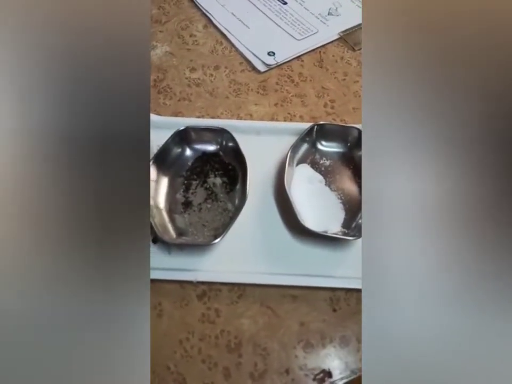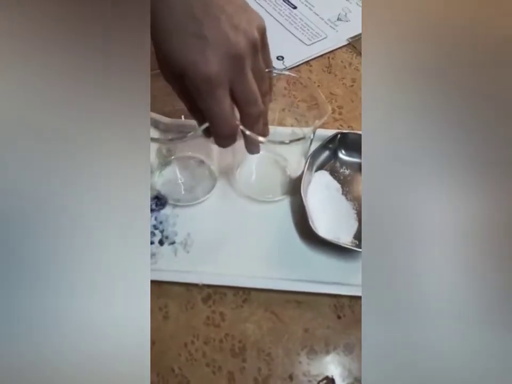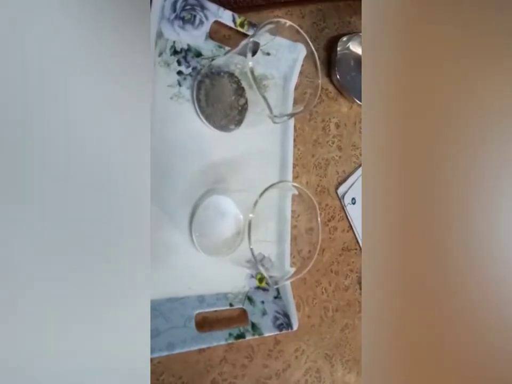I put both the things in water. These are the two beakers that I have, and I am putting salt in one, and a mixture of tea leaves and sand in the other. I am just adding water to it. Once I have added it, I mix it for half a minute or a minute.